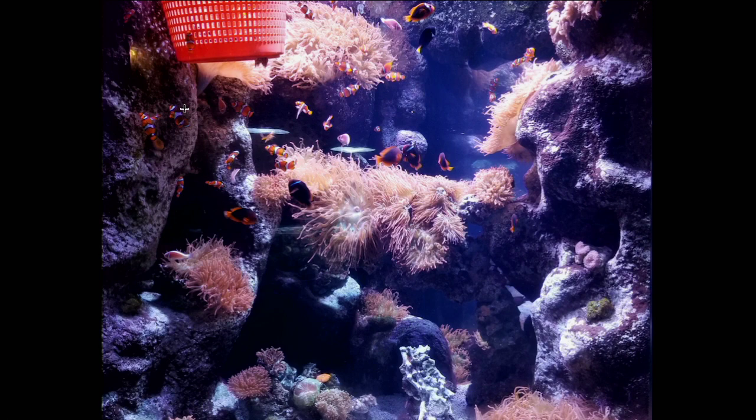Can you reach the bottom if it's an animal that doesn't move? So those are some things to consider. Also think about cleaning. Cleaning is a really big deal, right? So what are you going to have to clean and how are you going to clean it?